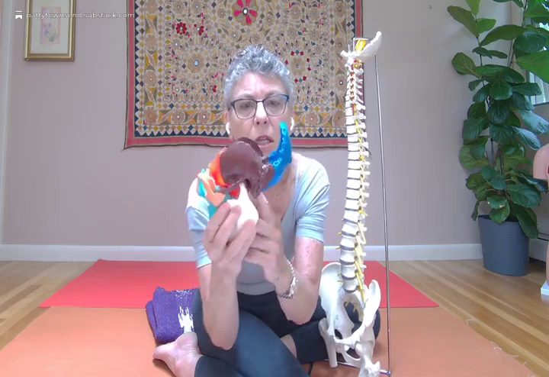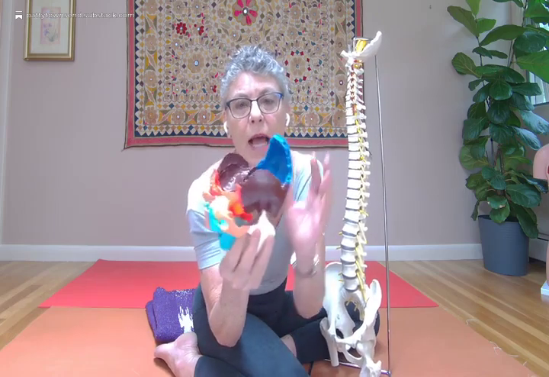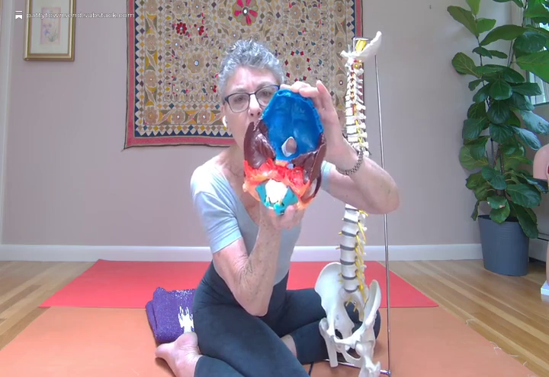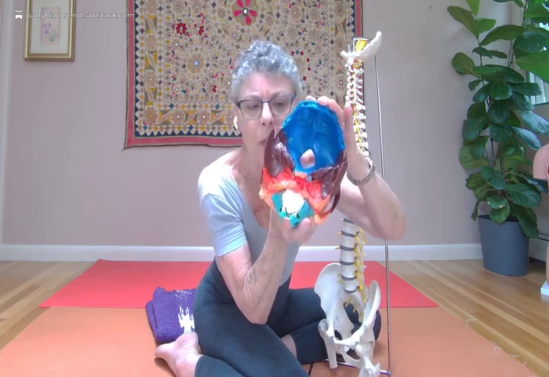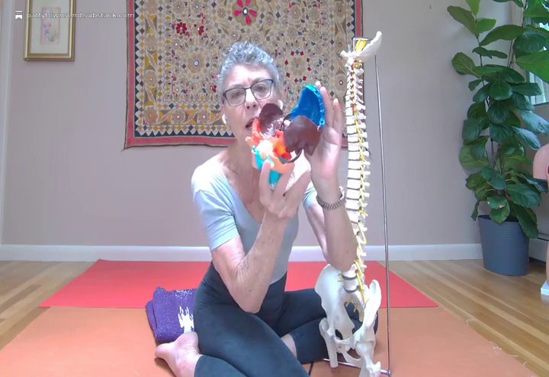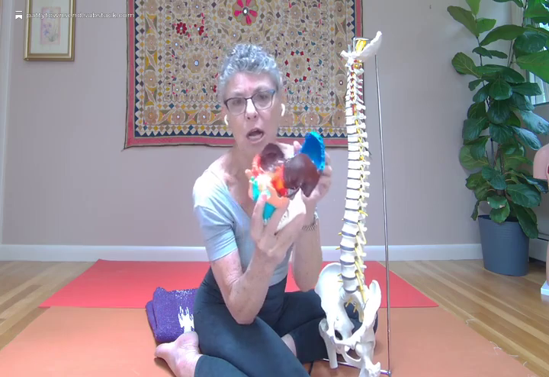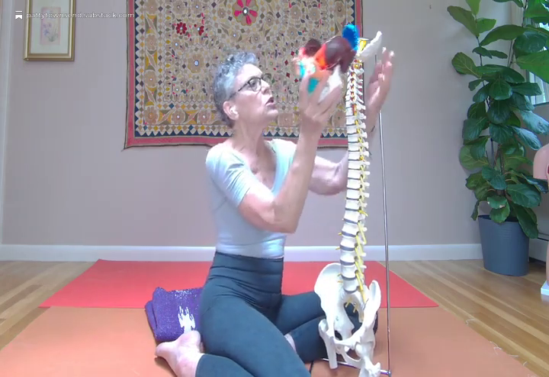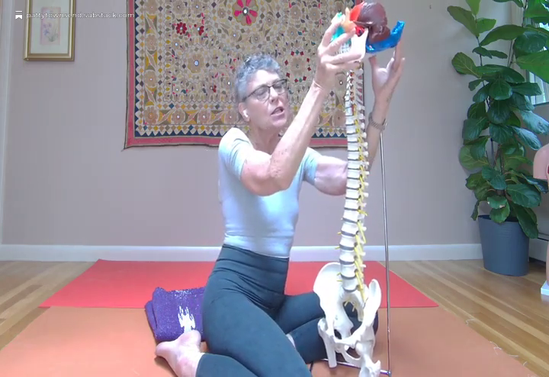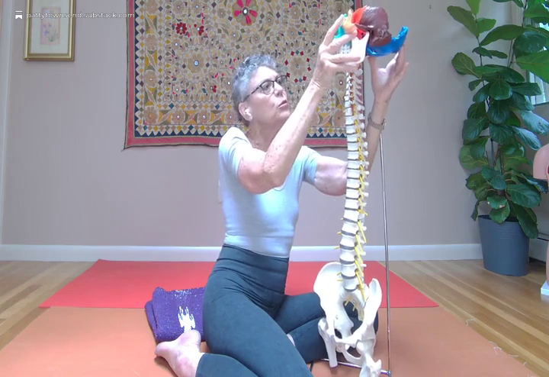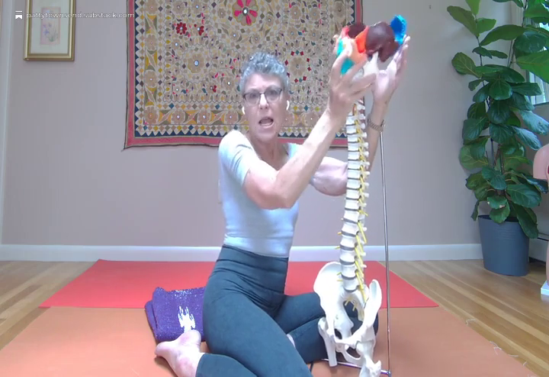This is your skull, part of it anyway. And this inside is the foramen magnum, this passageway, and that's the passageway of your central nervous system up and into the brain. So your central nervous system is behind the vertebral bodies, right?